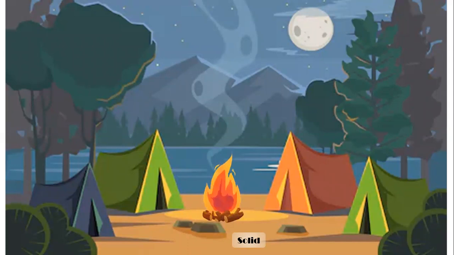The second state of matter is the liquid state. The lake behind is in the liquid state, since it is water. And at the same time, over here, this bonfire that you are seeing has some gas vapors rising up. So students, the third state of matter is the gaseous state.